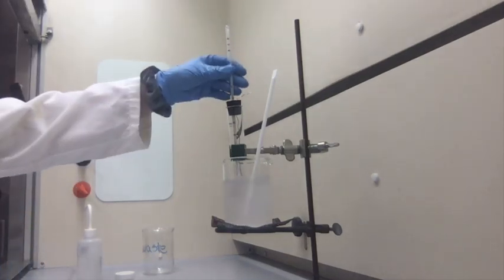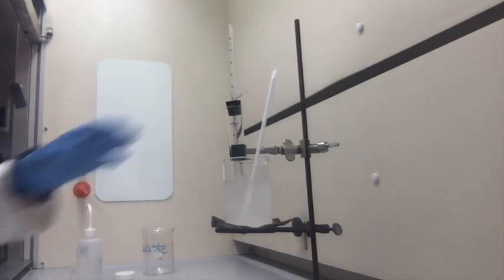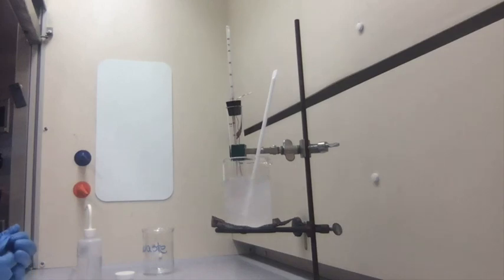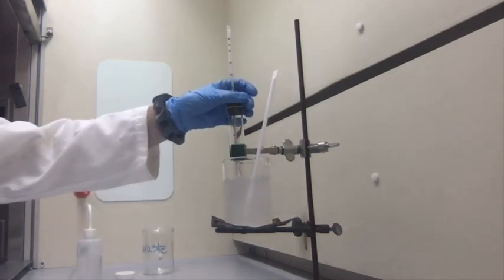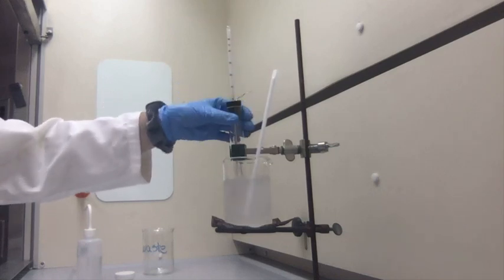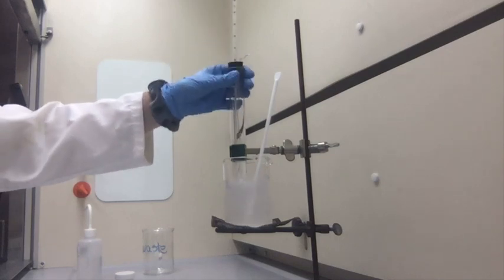After 2 minutes, it reached 6 degrees Celsius. Now it's at 5.8 degrees Celsius, and it hasn't yet completely frozen.